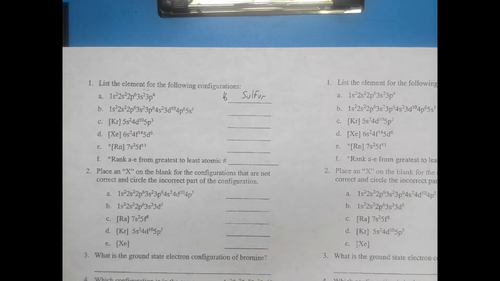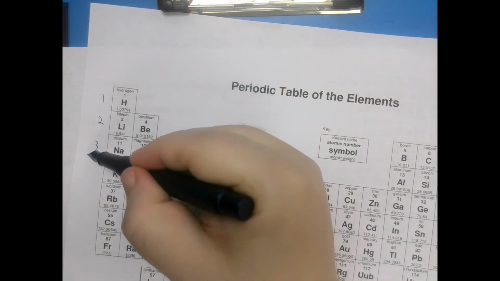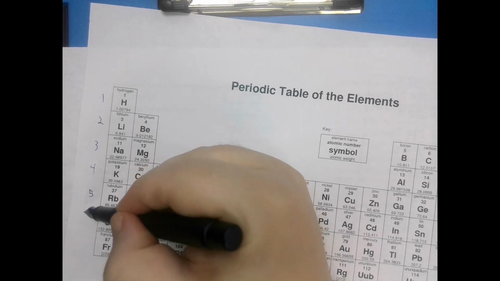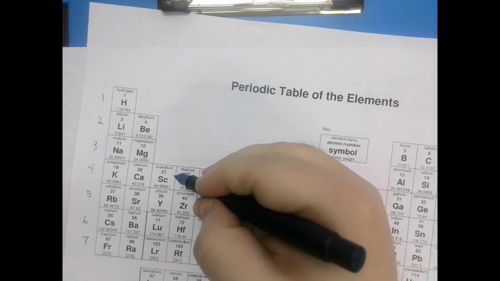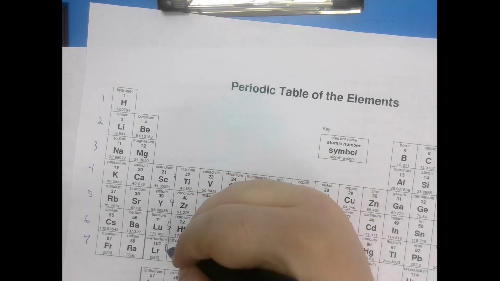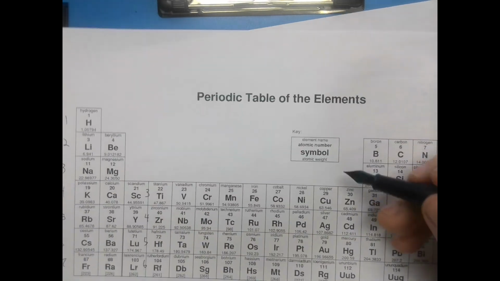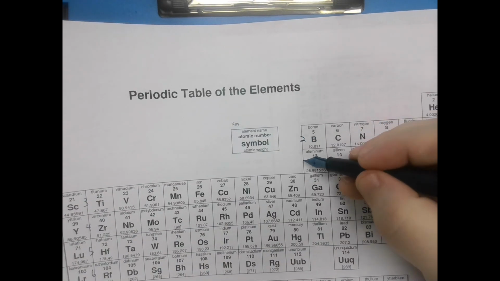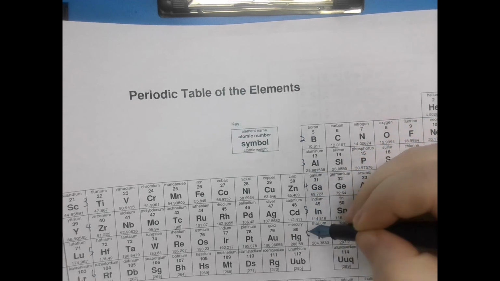You could also just look. So this is 1, 2, 3, 4, 5, 6, 7. This row right here begins at 3, so 3, 4, 5, 6. This row begins with 2, so 2, 3, 4, 5, 6, and I'll even label it.